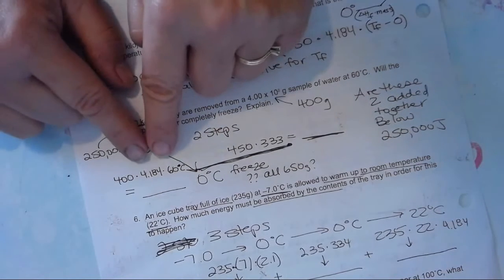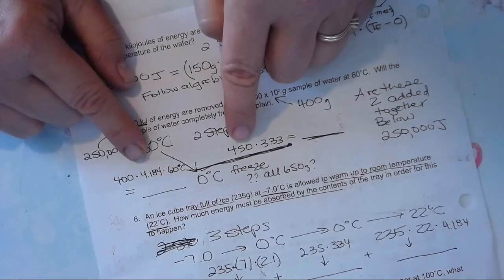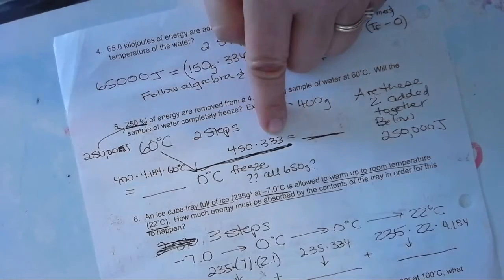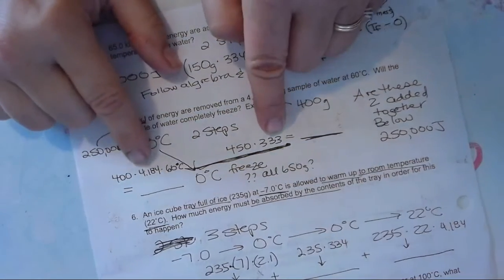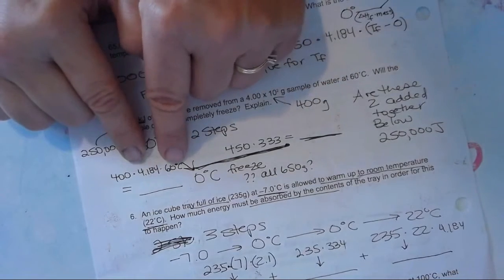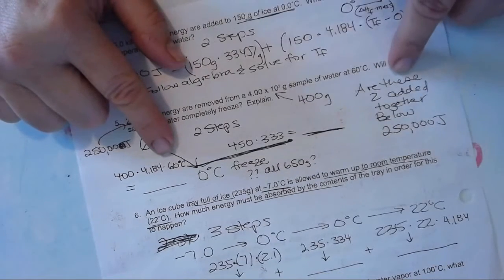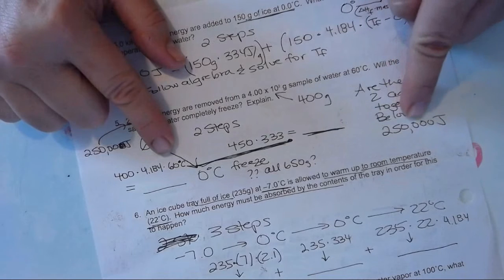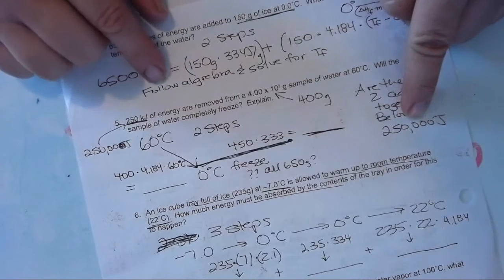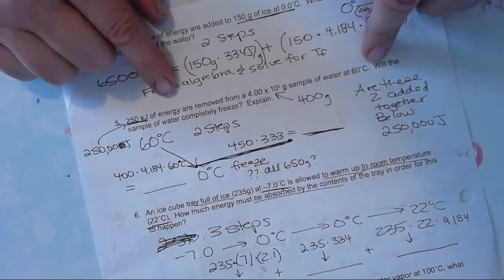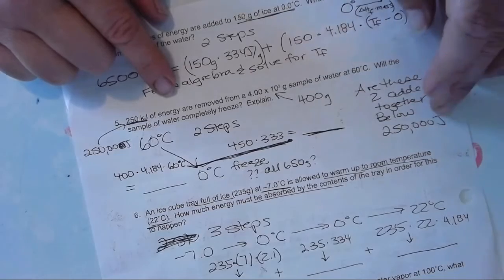You're going to take that, and then the second step is 400 times 333, and we want to take these two values, add them together, and see if the sum is below 250. If it's not, then you basically say yes or no. You don't really have to figure out the amount that did freeze, but you could, obviously, if you wanted to.